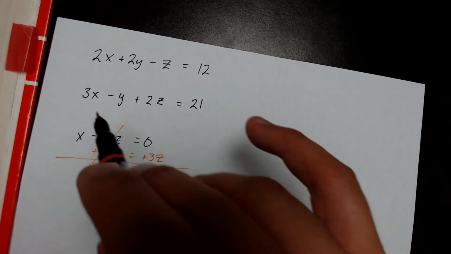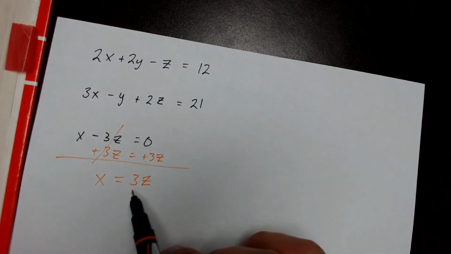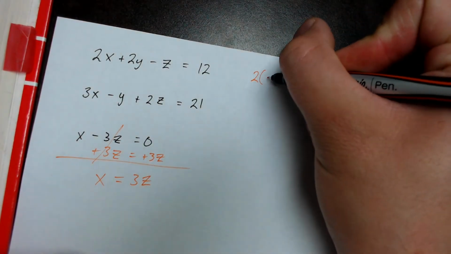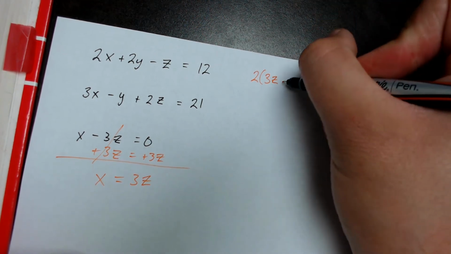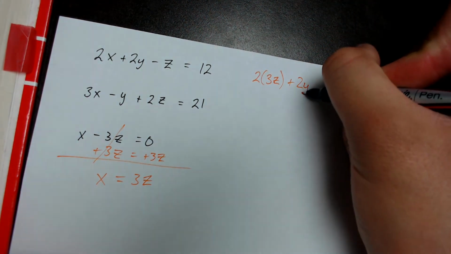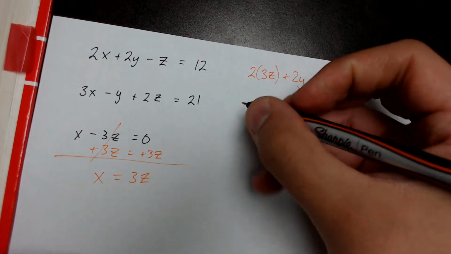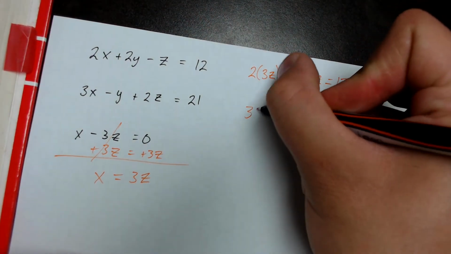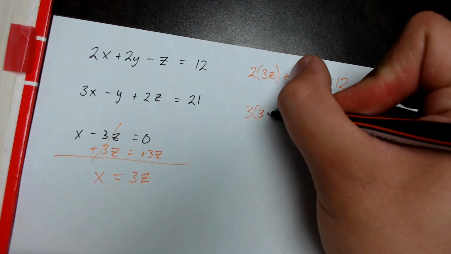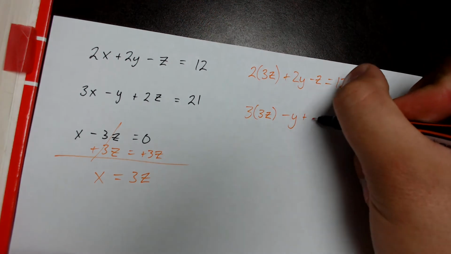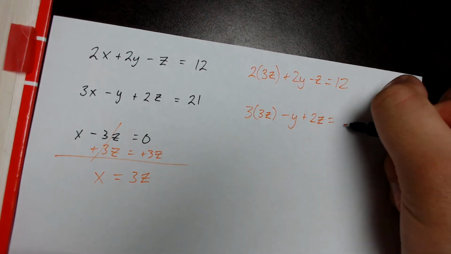So I will rewrite this equation with 3z replacing all values of x. So this is going to become 2 times parentheses 3z plus 2y minus z equals 12. The bottom one is going to become 3 times parentheses 3z and parentheses minus y plus 2z equals 21.